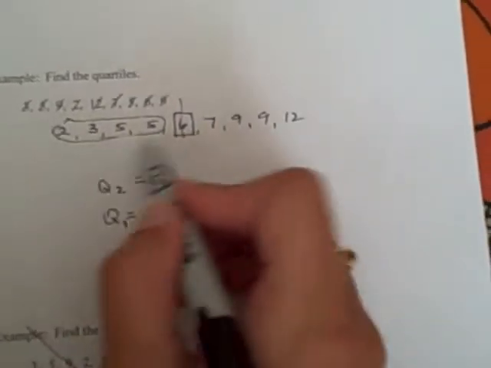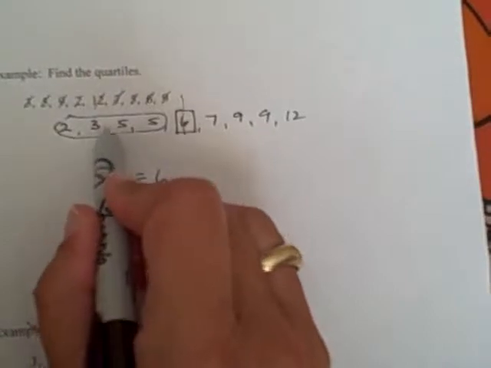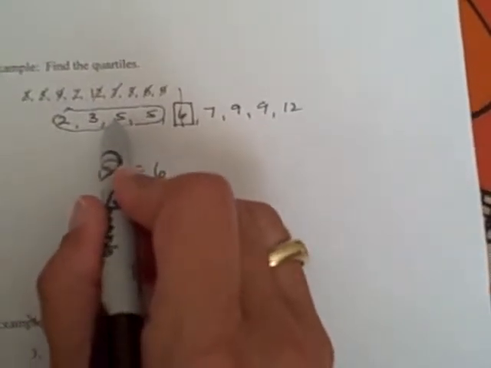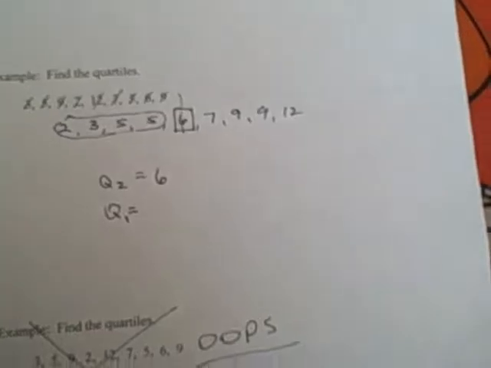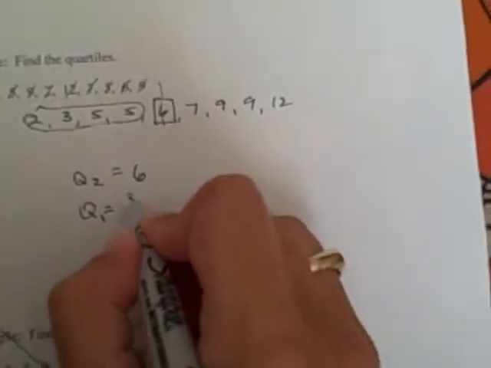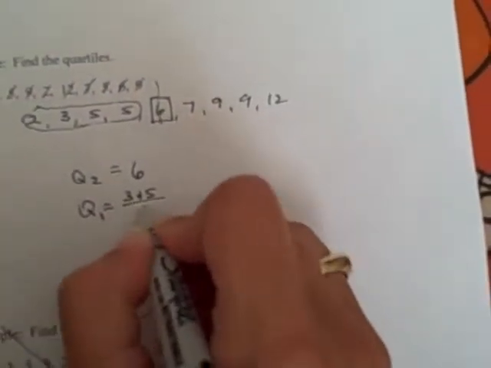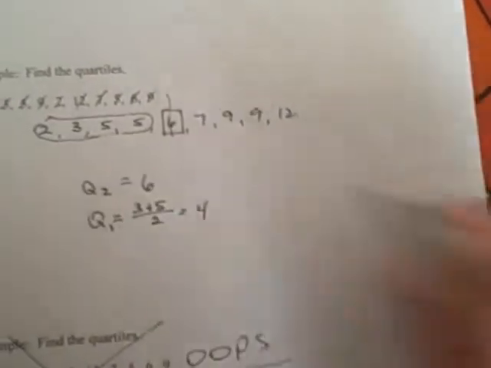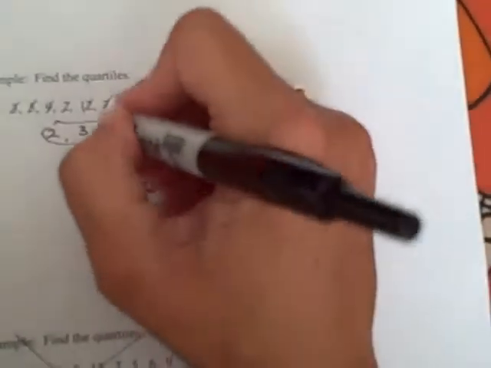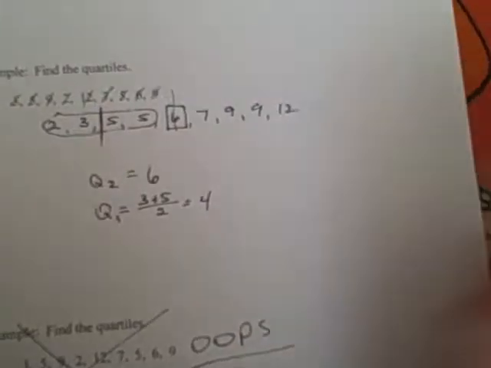And we find the median of these 4 numbers. Well, the median is right here between 3 and 5. Well, what's right in the middle of 3 and 5? 4. If you want to get technical, we say 3 plus 5, which is 8, divided by 2 is 4. Okay, so our Q1, which would be right in here, is 4.